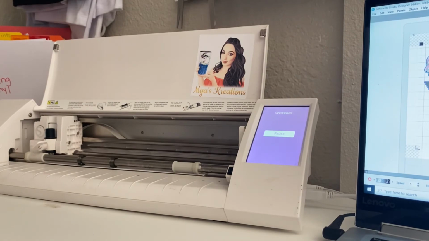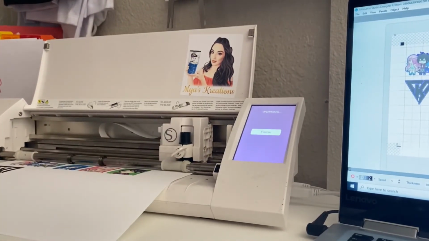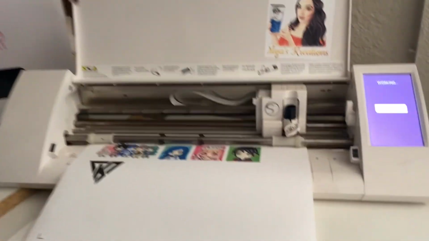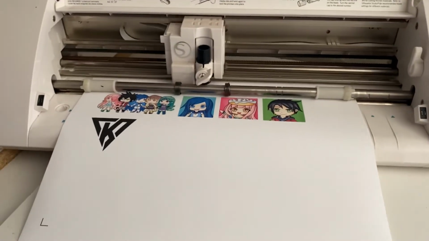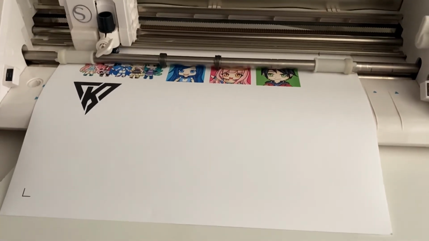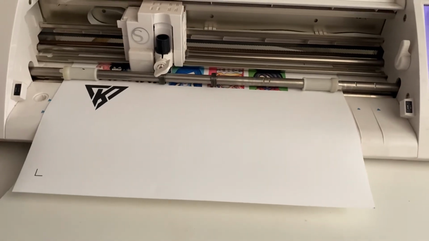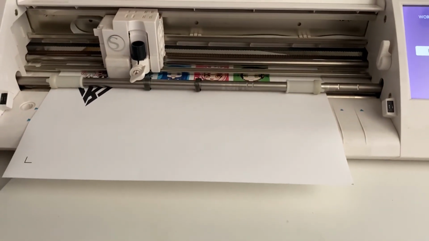And at first, our machine is going to read our registration marks. So it's reading, and now it's starting to cut. And we're just gonna give the machine a few minutes for it to cut, and we'll come back to see the results.